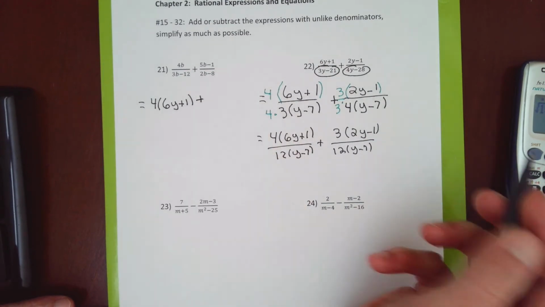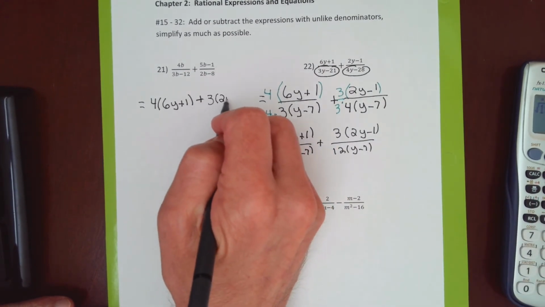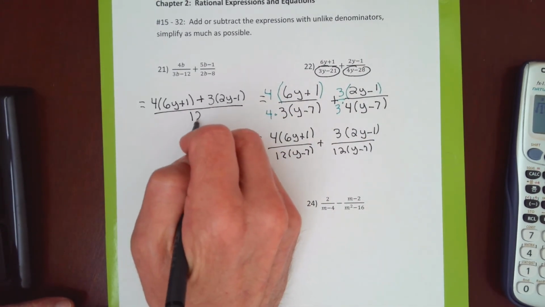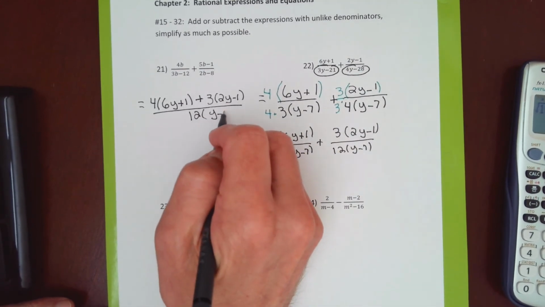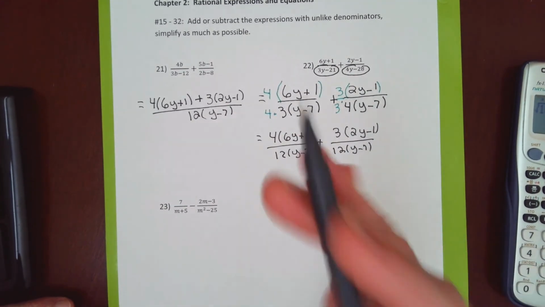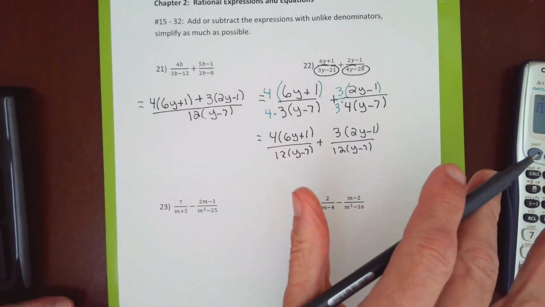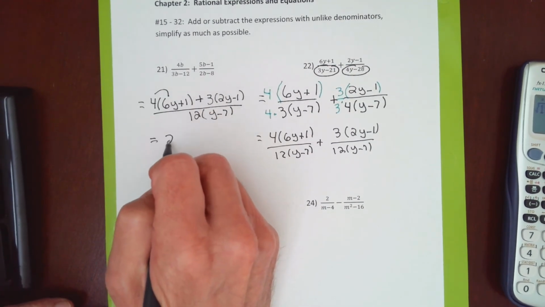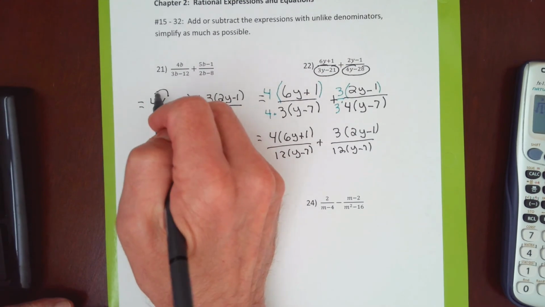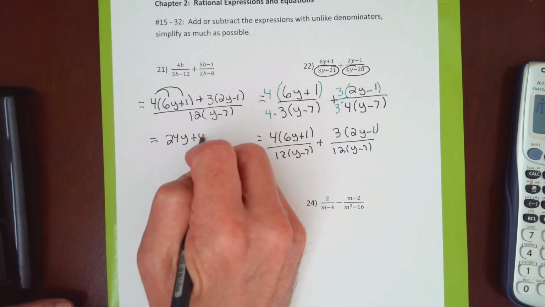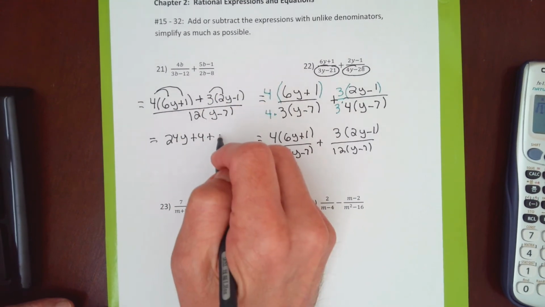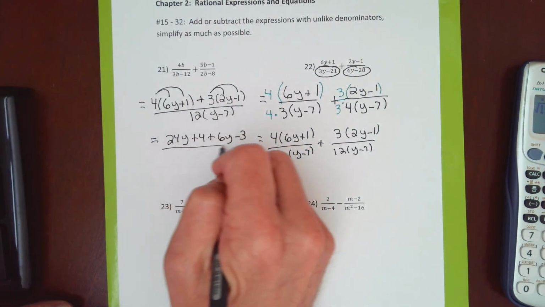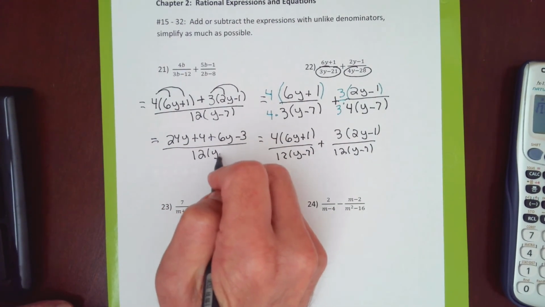I'm going to write the left numerator and the right numerator together in one fraction that has a single copy of the common denominator. Now I'm going to, in the numerator, clear the parentheses and combine like terms. The denominator I'm not going to change at all. So in the numerator, I'm going to go 4 times 6y for the first parentheses and get 24y. 4 times 1 and get positive 4. And then 3 times 2y and get positive 6y. 3 times minus 1 and get minus 3. And then I have the denominator 12 over y minus 7.